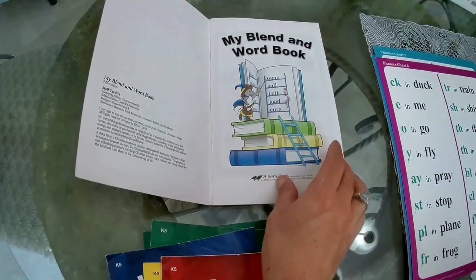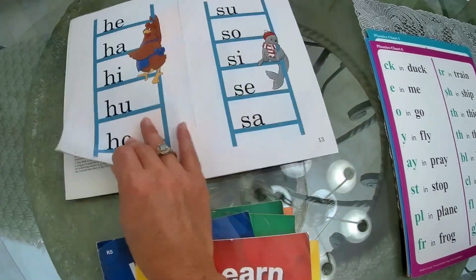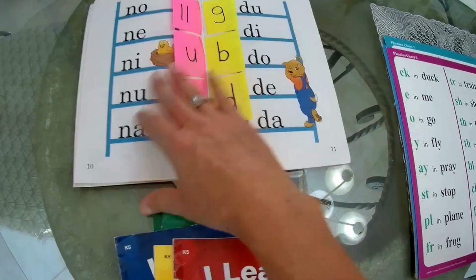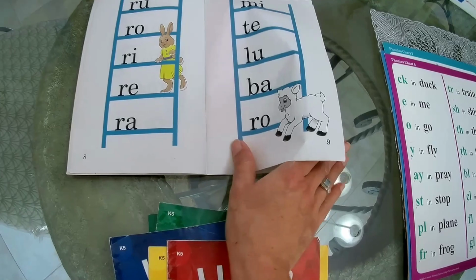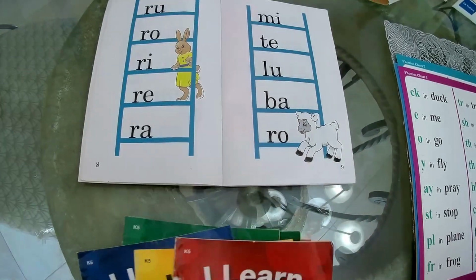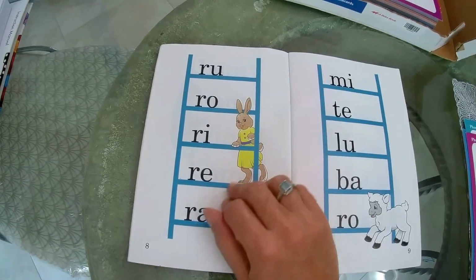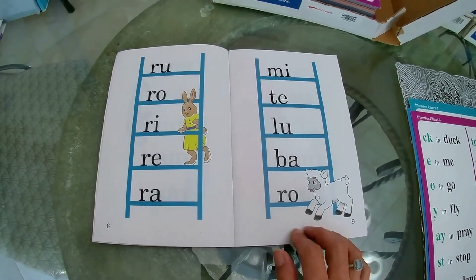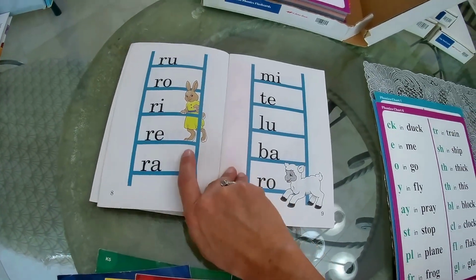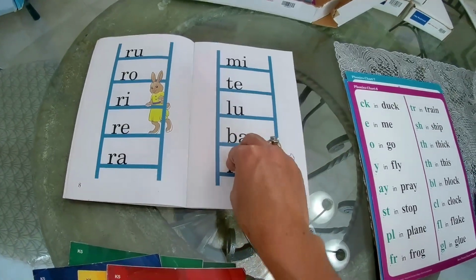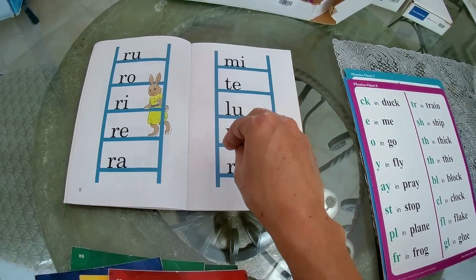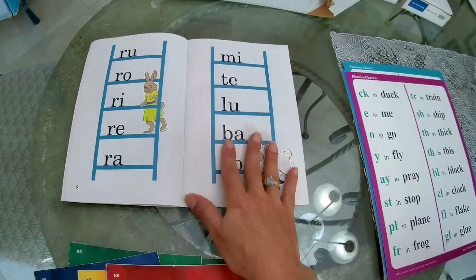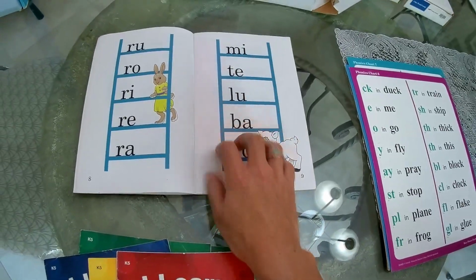And then this is their My Blend and Word book. This is what they will be using. Oh, here's the blend ladders. If you do not buy the blend ladders, you really don't need them, but if you don't, you can use this little booklet, and they are colored. I didn't even remember, and I did this for 3 years. This is super interesting, engaging for the kids, and very effective.